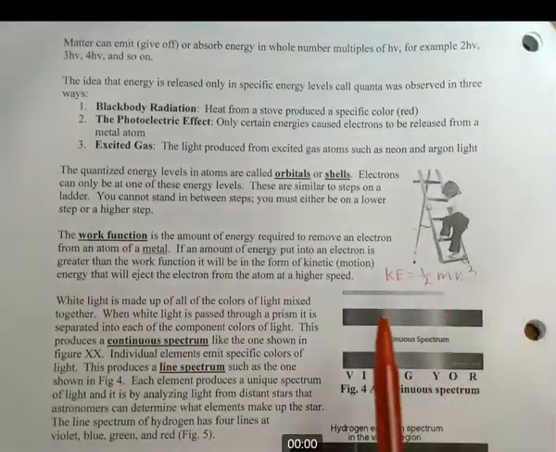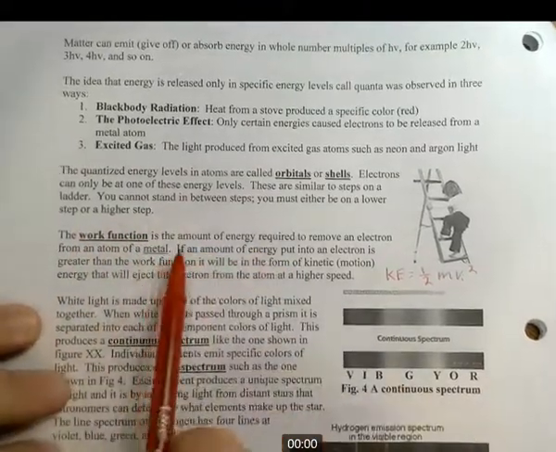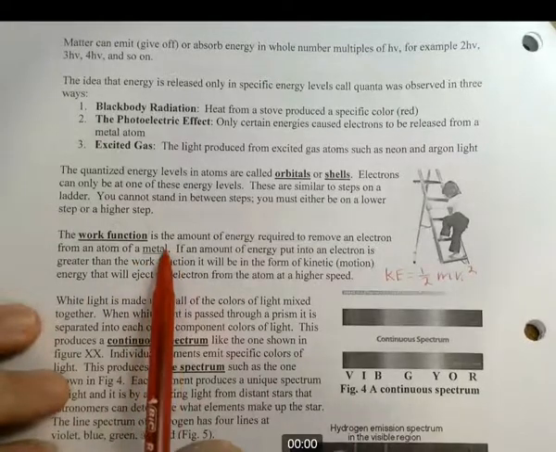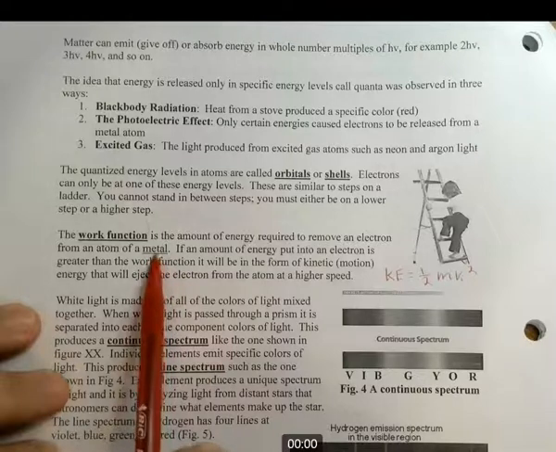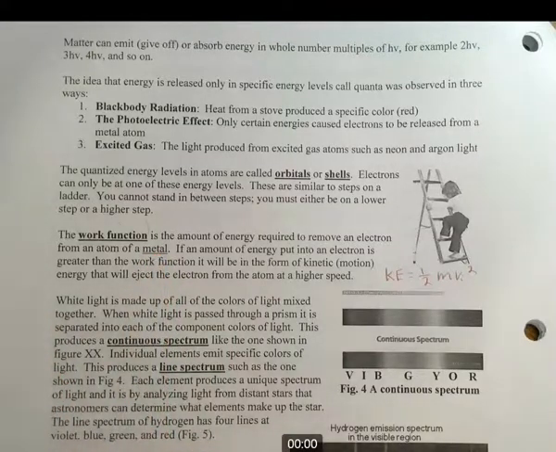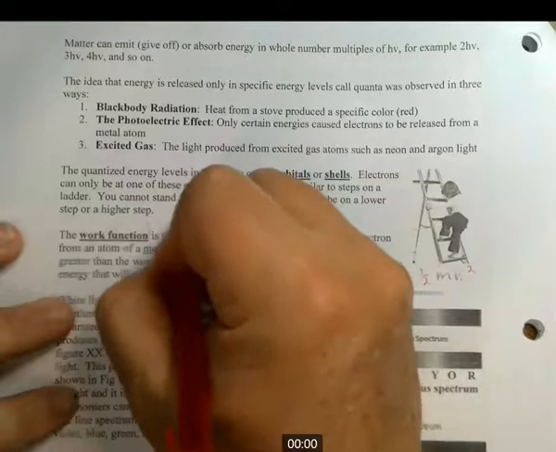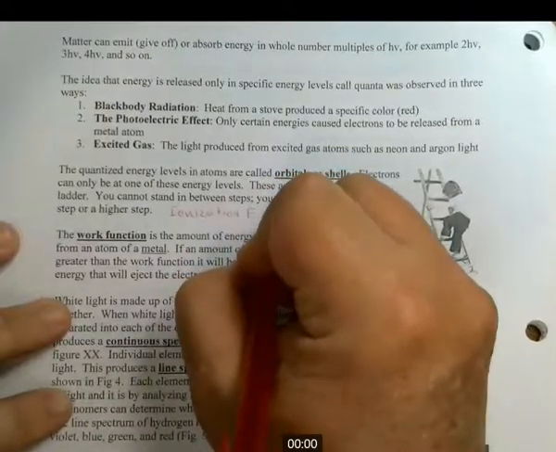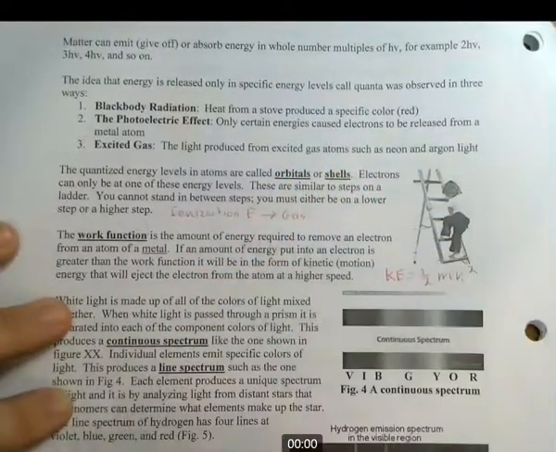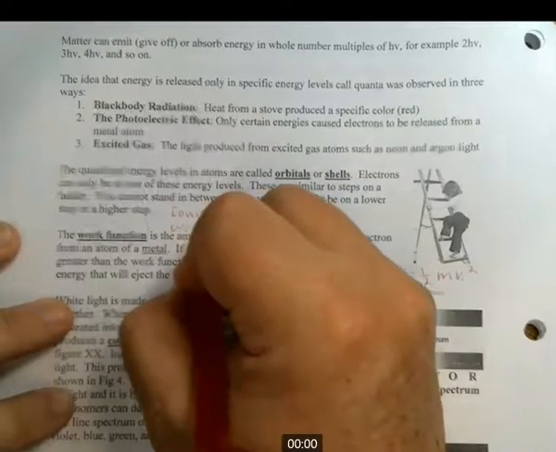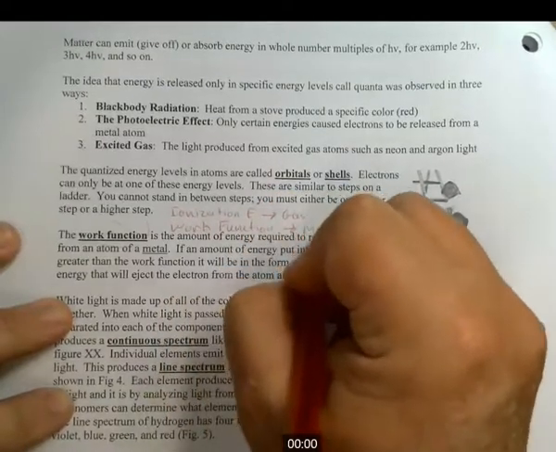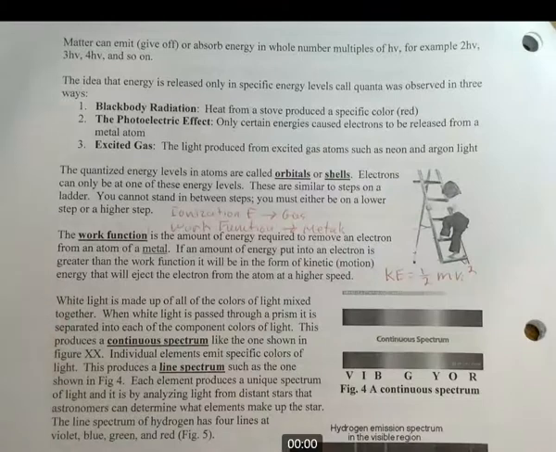It will move faster. By the way, look at this term work function. It's the amount of energy required to remove an electron from an atom of a metal. The amount of energy required to remove an electron from a gas is called ionization energy. So that's something you learned a long time ago. So work function and ionization energy are similar. Ionization energy applies to gases, removing an electron from a gas, and work function applies to metals. Okay.